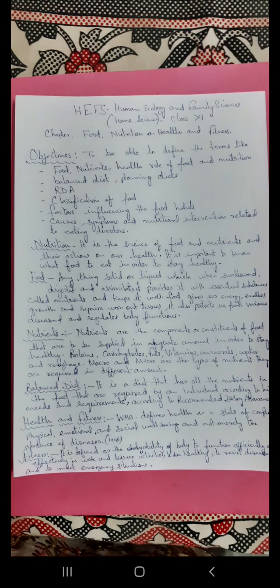That is, to be able to define food, nutrients, health, role of food and nutrition, then balanced diet, planning the diets, then recommended dietary allowances, then to know about the classification of food, then to know what are the factors influencing the food habits of adolescents. After that, causes, symptoms and nutritional intervention related to eating disorders.